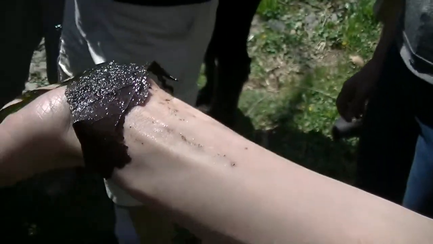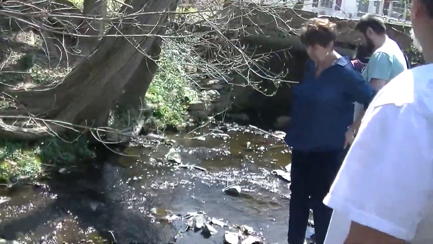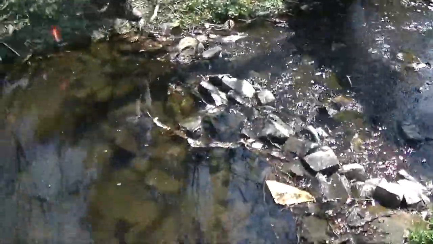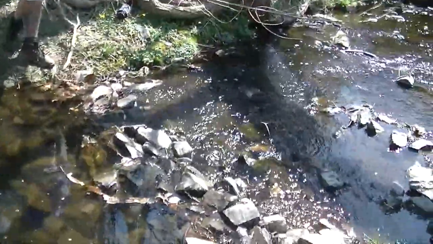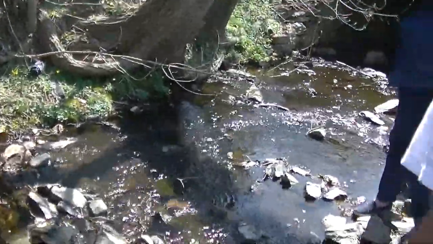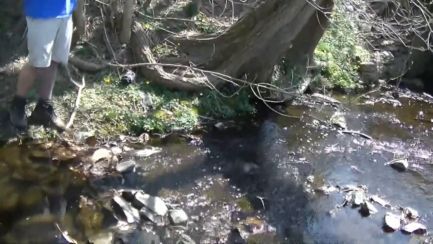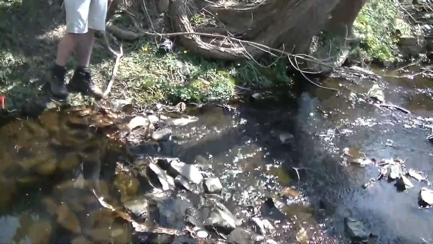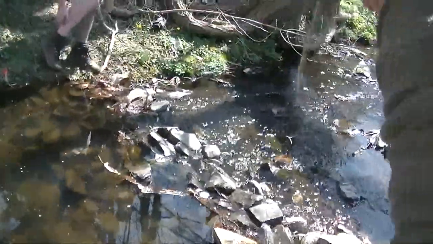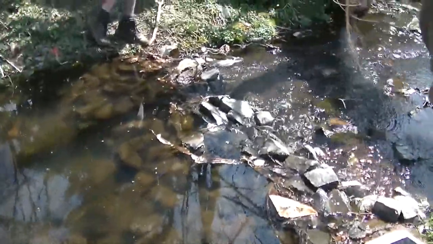Some smaller, like minnow type fish. I think that's really good. But this does look like our brown.